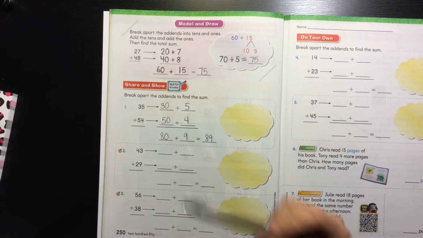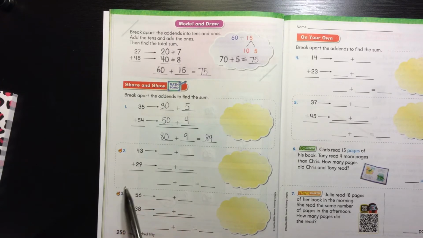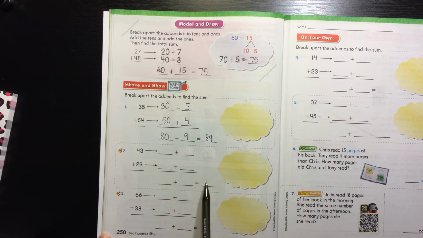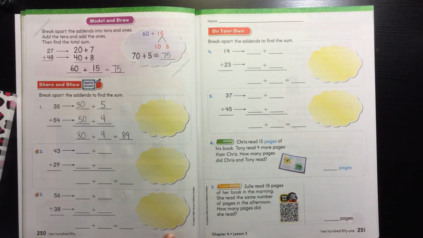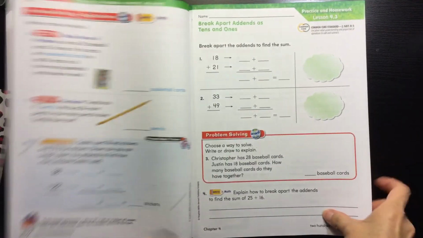All right, so what I want you to do is go ahead and do your quick check problems. Break apart each add-in into the values of the tens and ones, add your tens and add your ones, and then add those two together. And I will be around to check your quick check problems. Then you may go ahead and do the on your own page. And then you can turn and do our problem solving page.